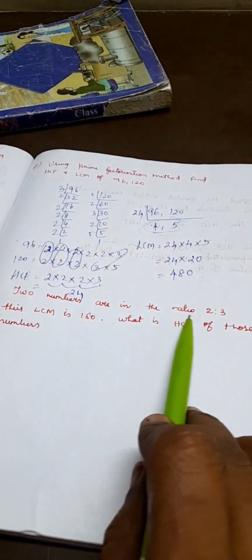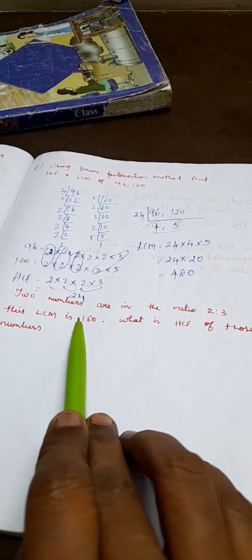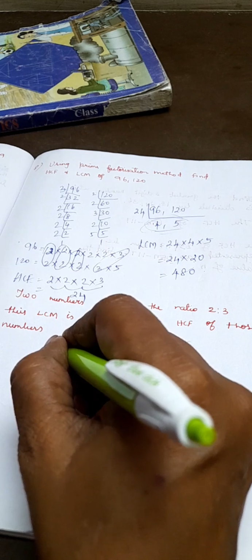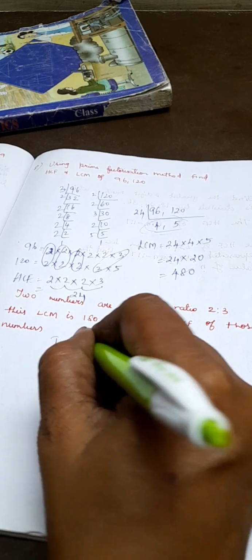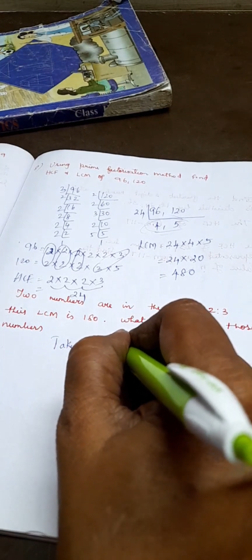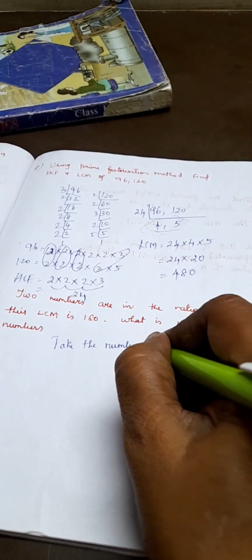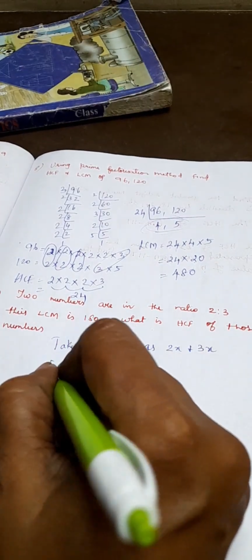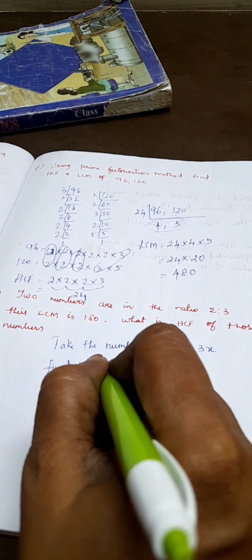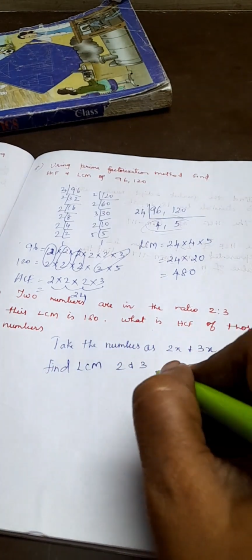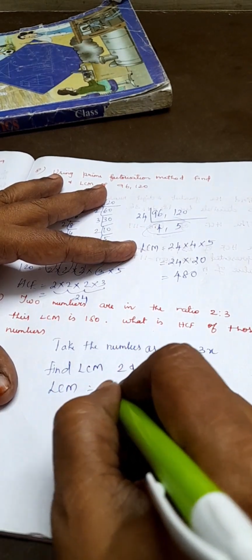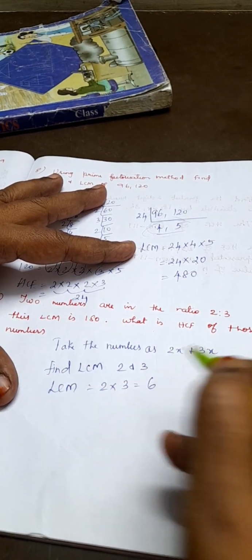Two numbers are in the ratio 2:3 and their LCM is 180. What is the HCF of those numbers? See here, if it is a ratio, take the numbers as 2x and 3x. Find the LCM of 2 and 3. You know 2 and 3 are prime numbers. So the LCM will be 2 into 3, that is equal to 6, right?